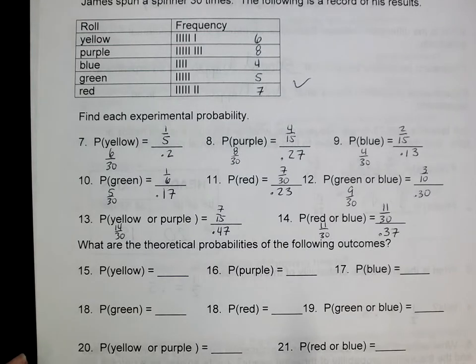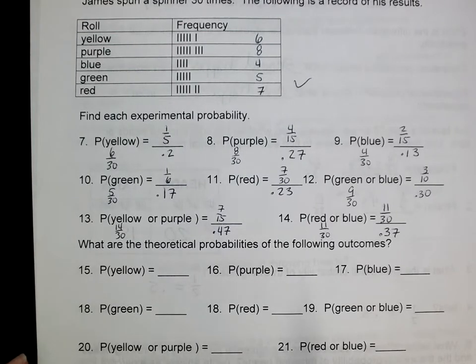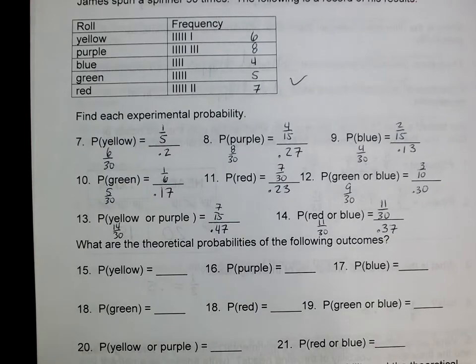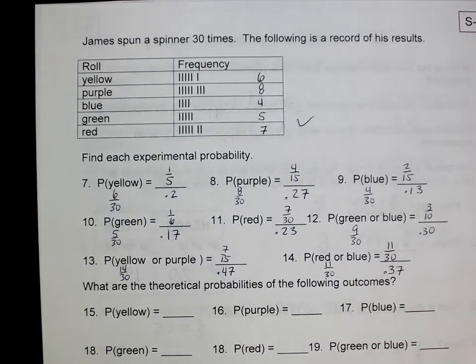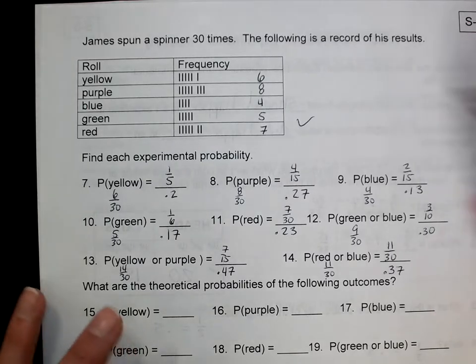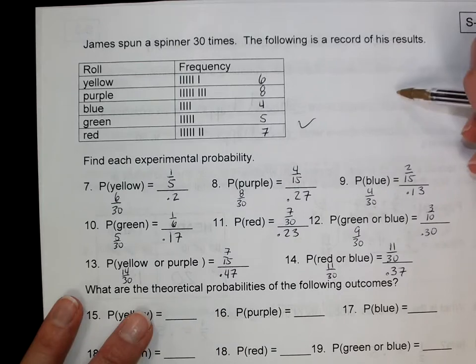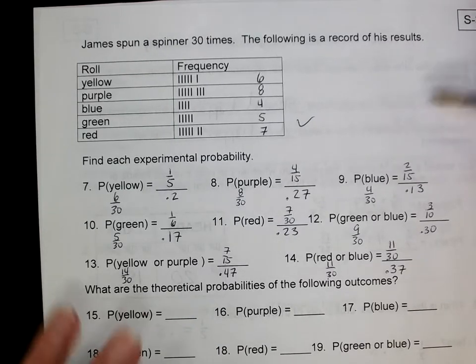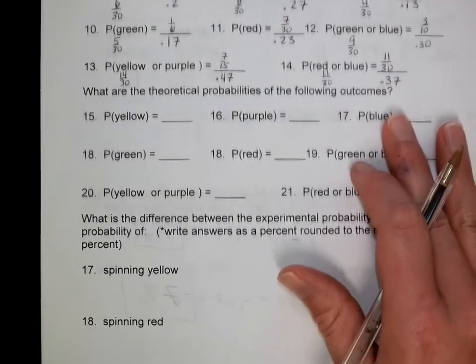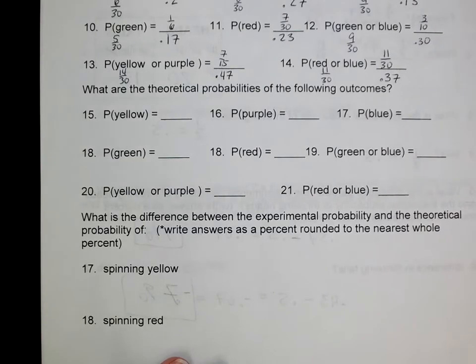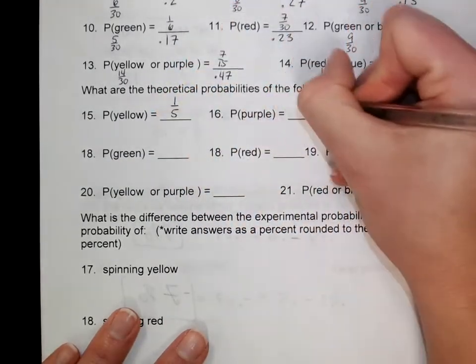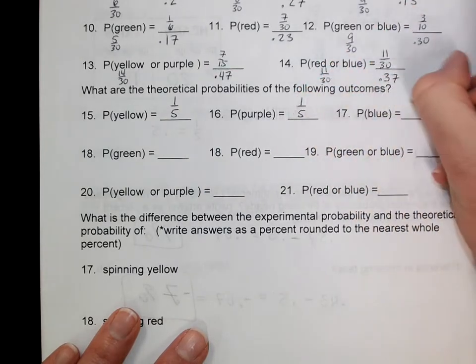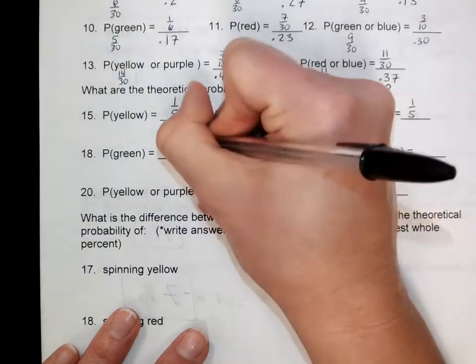Cool. What is the theoretical, though? And so with this theoretical, we're going to assume that all of these color parts are the same size. You know, so I have a little spinner, and it's perfectly designed into 5 equal size pieces. Okay. So theoretically, if those are equal size pieces, then this is going to happen 1 out of 5 times, and this is going to happen 1 out of 5 times, 1 out of 5, 1 out of 5.